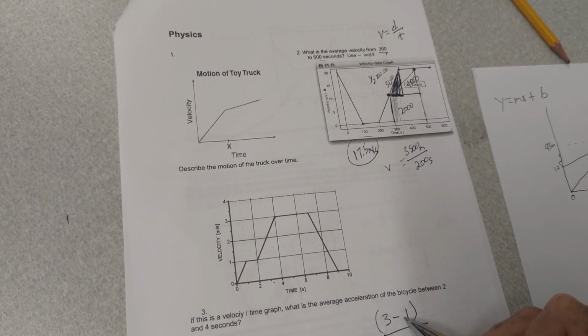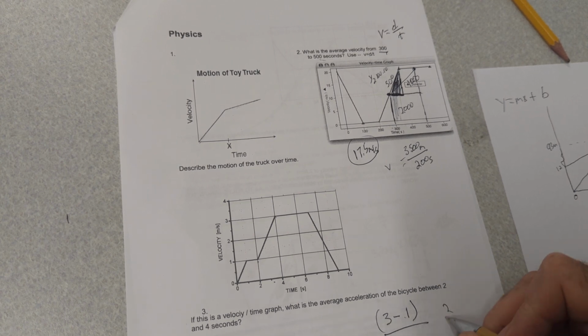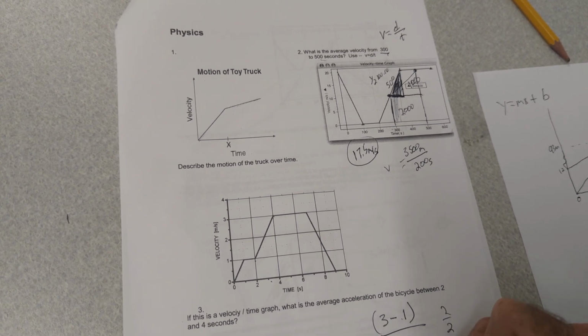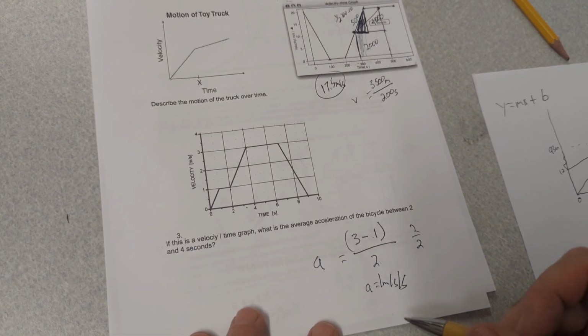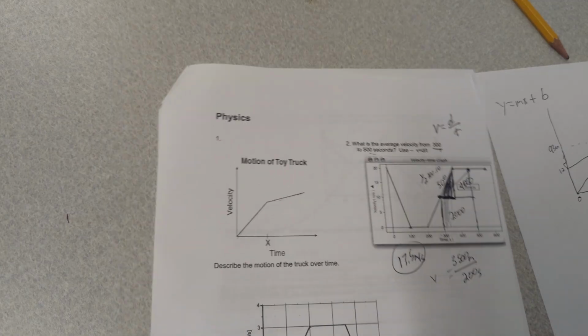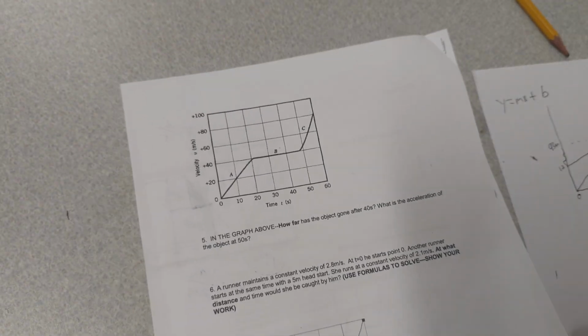Acceleration is equal to change in velocity over change in time. 3 minus 1 is 2. 2 over 2 is 1. The average acceleration was 1 meter per second per second. Does that make sense? I'm sorry if I was off the bottom of the camera there. Man, I'm going so fast. I don't know how helpful I'm being.